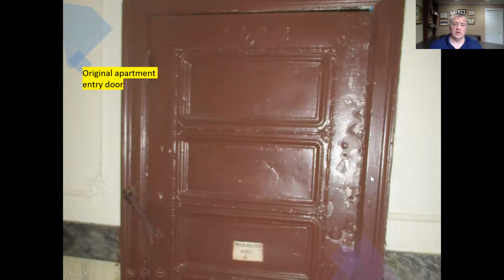Original apartment entry door. That apartment entry door I saw last week, I am not kidding you, is from 1898. That's what they had at the apartments. Is it fire rated? Does it work? Is it proper? We're going to do a renovation, they're going to replace them.